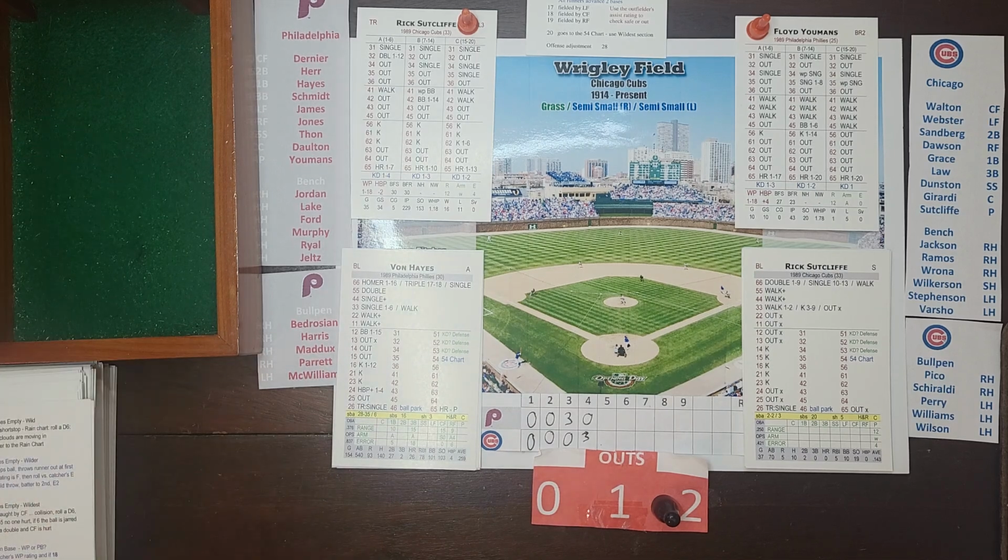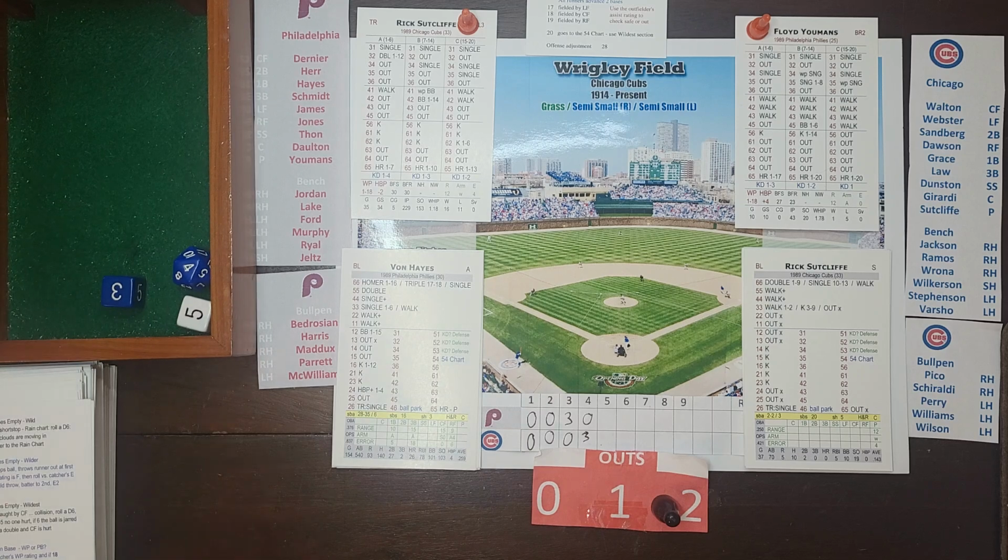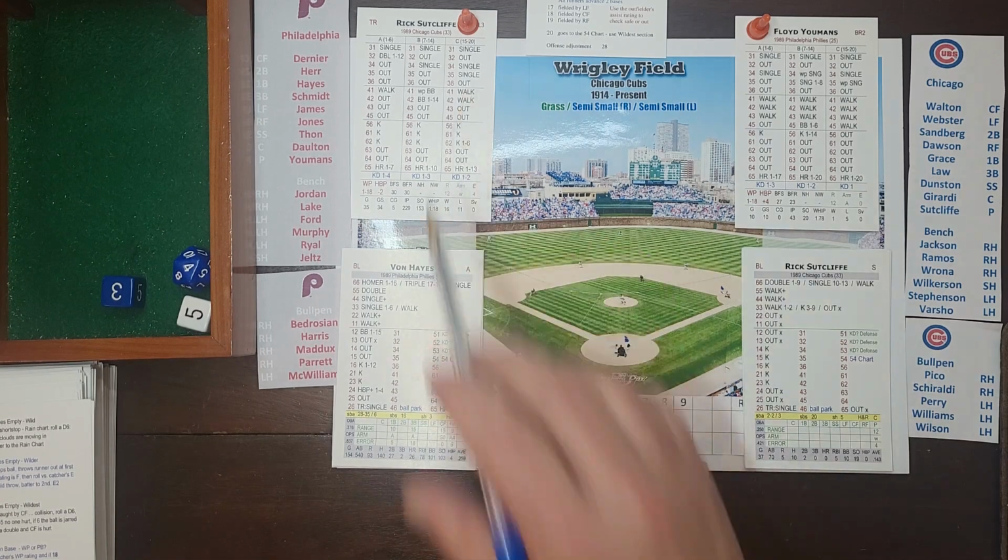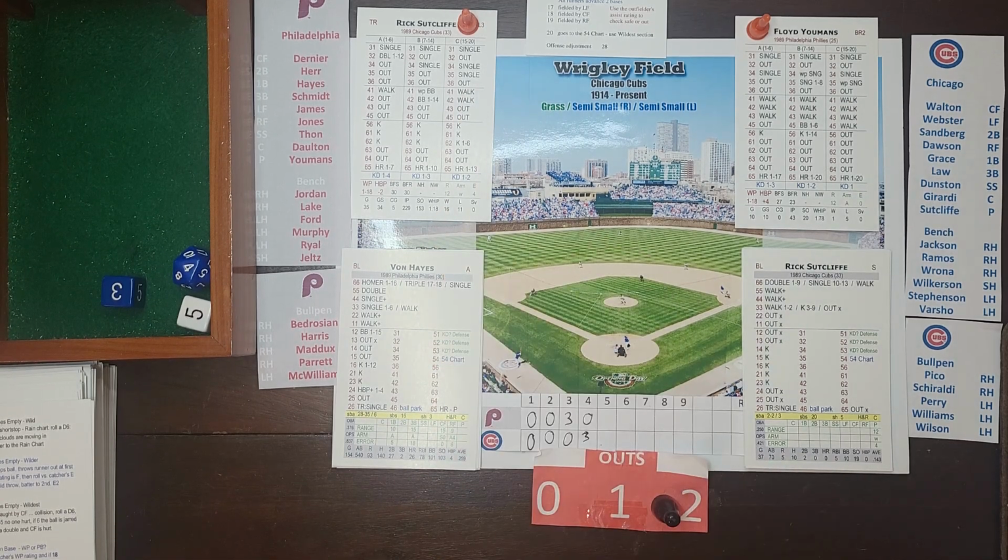And that brings up Von Hayes. And we get a 35. And on Sutcliffe, that's going to be a single. So Von Hayes, a 2-out single for Von Hayes. His first hit of the game. And that again sends up Michael Jack Schmidt.